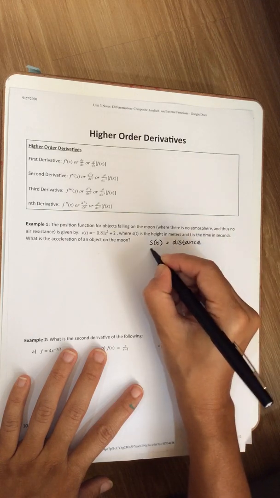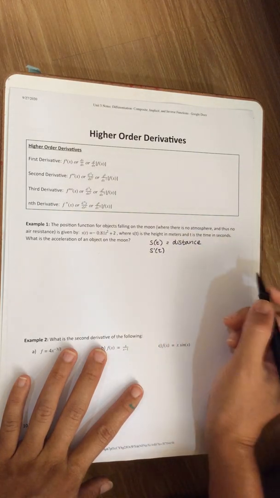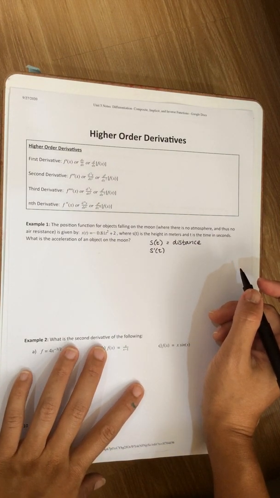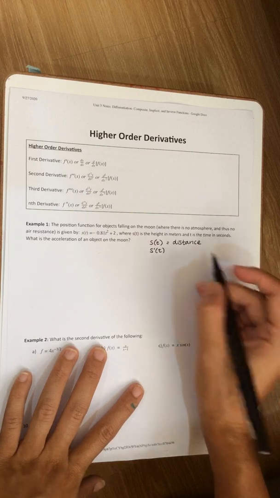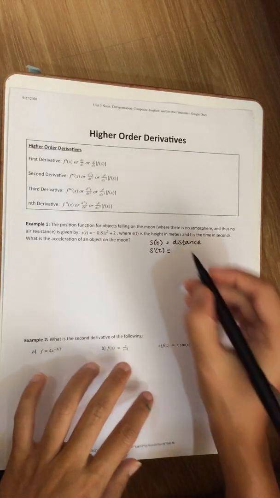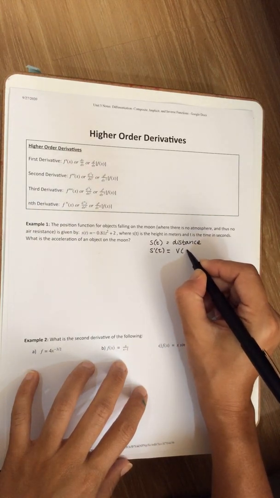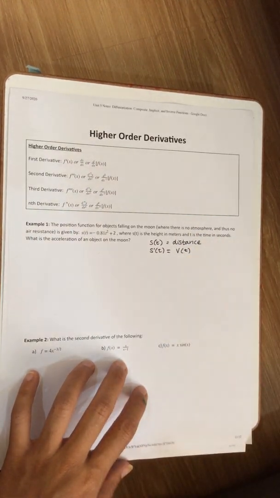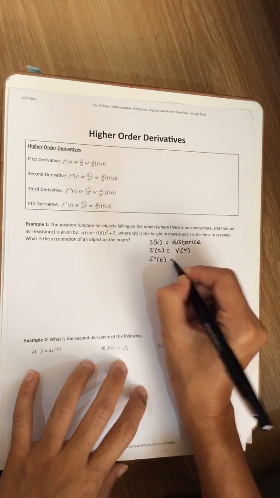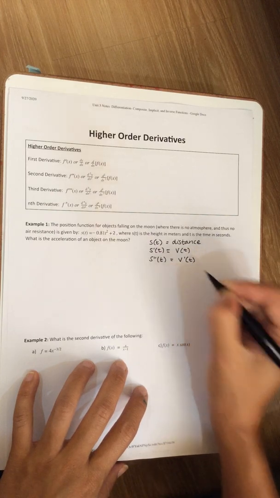If you took the first derivative of the position function, the rate of change of distance, well, the rate of change for distance over time is just the velocity function, right? So the first derivative gives you the velocity. Well, what if you take the derivative of the velocity function, the rate of change of the velocity?